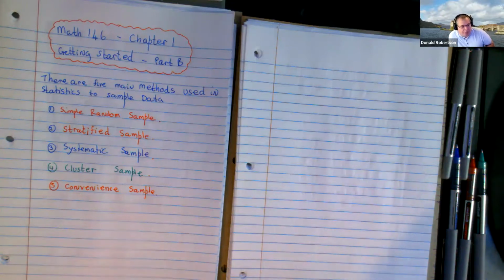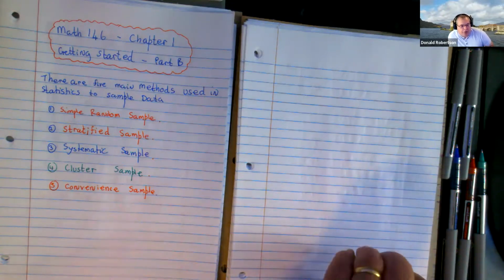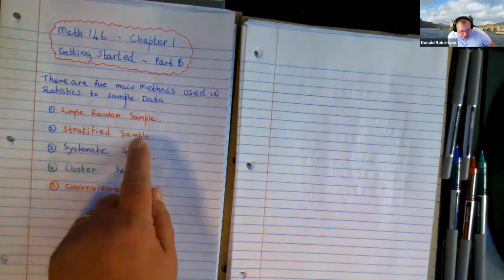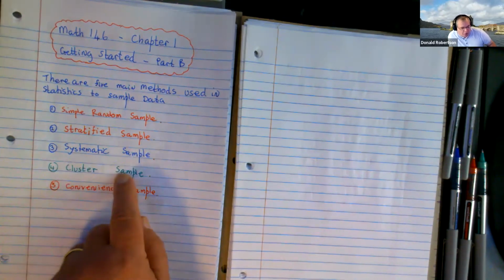There are lots of others, but these are 5 of the main methods that we use in statistics to get those samples. They're called a simple random sample, a stratified sample, a systematic one, a cluster one, and lastly, a convenience sample. There are lots more, but these are the 5 we're going to focus on mostly.